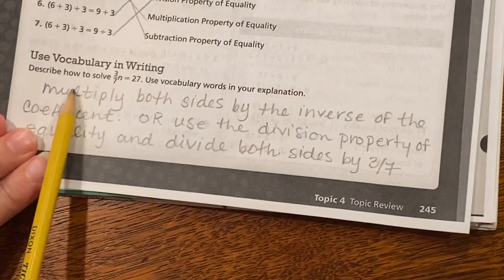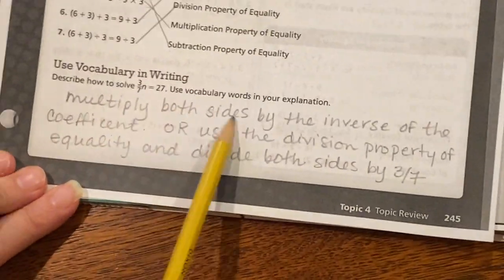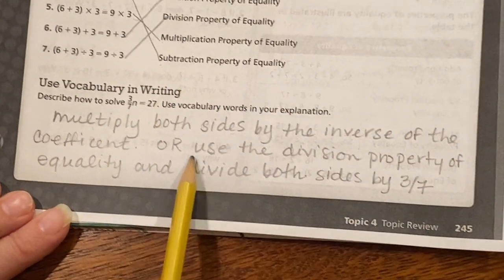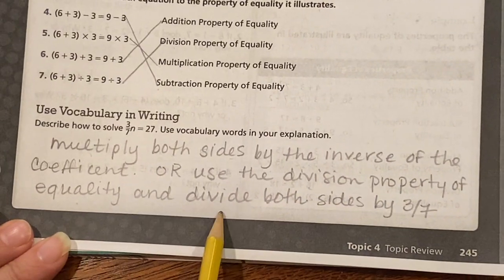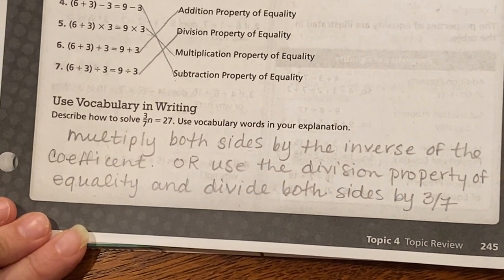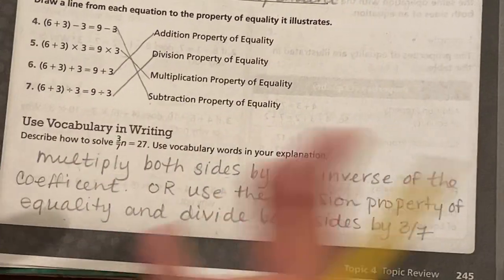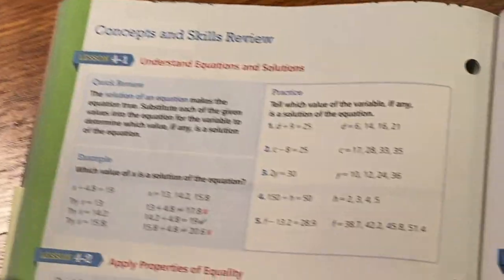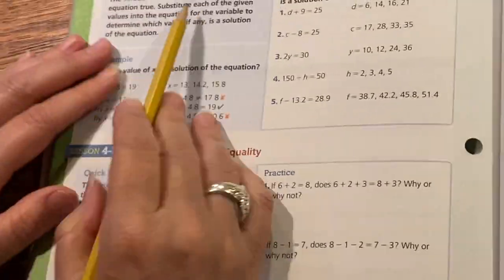And here's how we matched up. 4 went to the subtraction property of equality. 5 went to the multiplication property of equality. 6 went to the addition property of equality. And 7 went to the division property of equality. Now, in writing, using your vocabulary words, I said, multiply both sides by the inverse of the coefficient, which is 3/7. Or use the division property of equality and divide both sides by 3/7. Okay? Something similar to that. All right, let's look at page 246. Understand equations and solutions. Again, this is review, but let's take a look here. The solution of an equation makes the equation true.